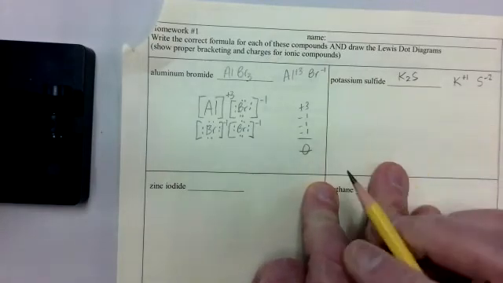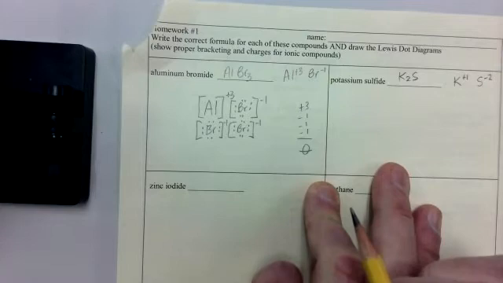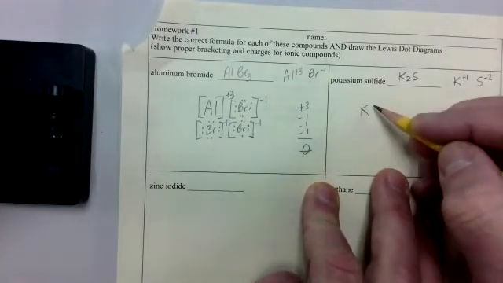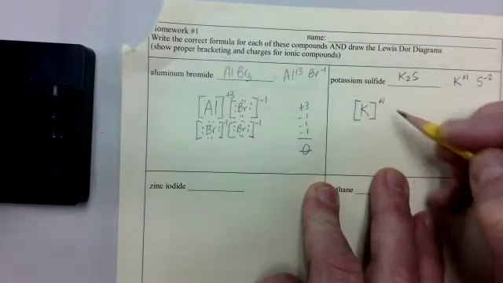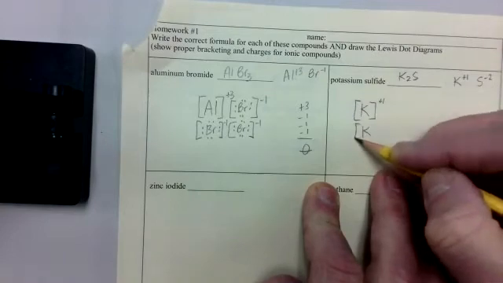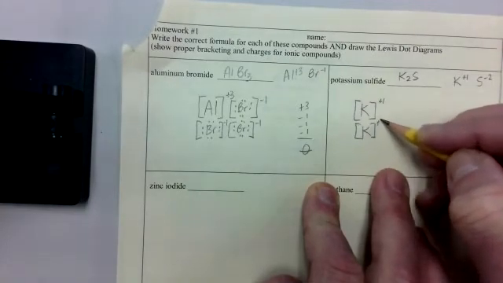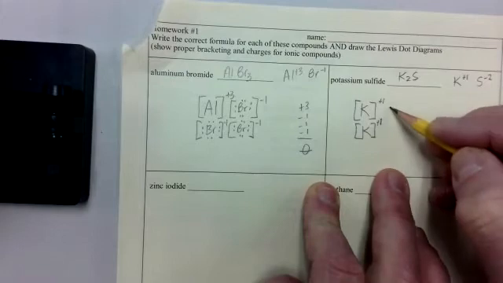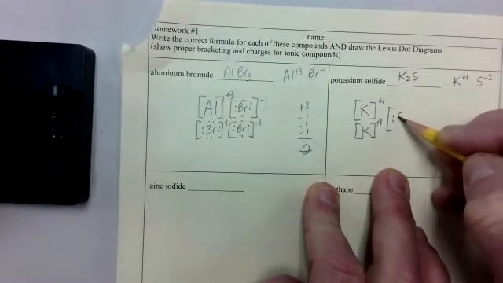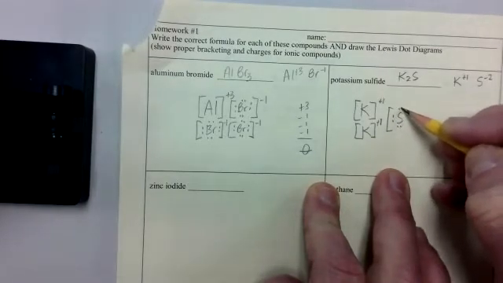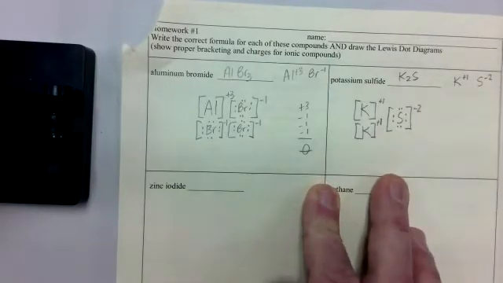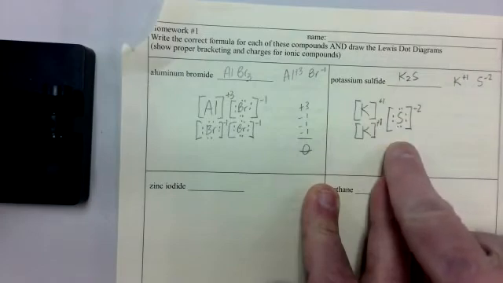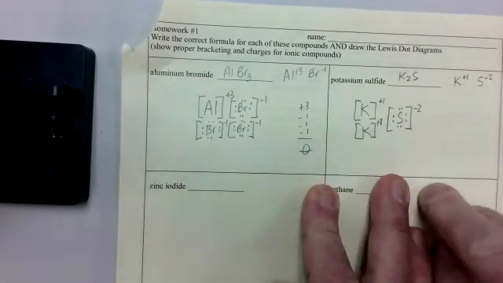The potassium used to have 1 valence electron. It was 2-8-8-1. Now it's going to become 2-8-8-0. So we show potassium with an empty valence orbital. And then we have to have 2 of them. So I'm going to show 2 of them. And now I'm going to have a sulfur. Now, sulfur has 6 valence electrons. Put your finger in box 16 and you can see it. But it's going to gain 2 electrons, 1 from each of the potassiums. So the Lewis dot diagram is K2S like that.